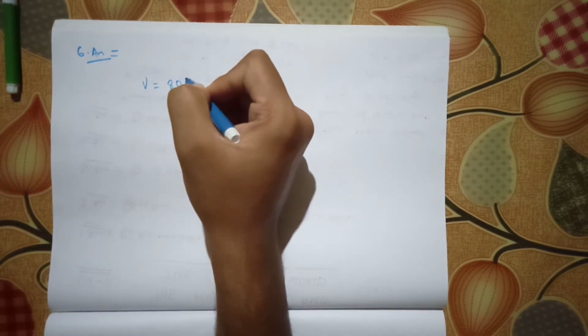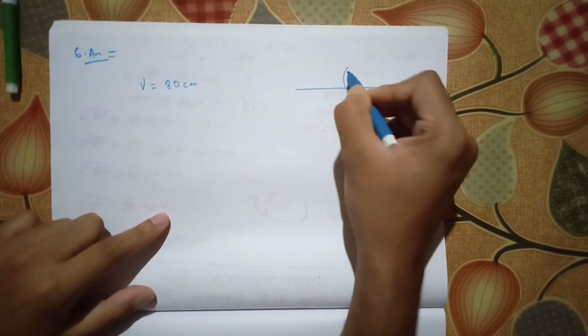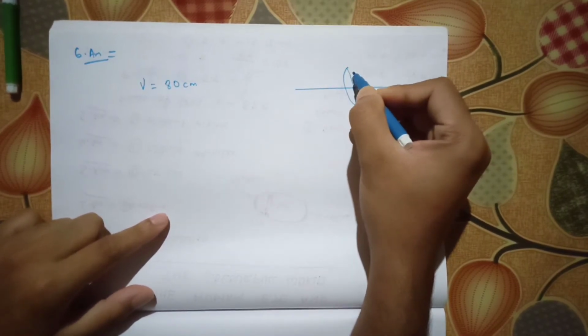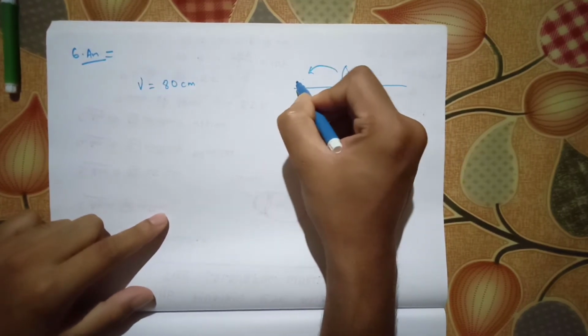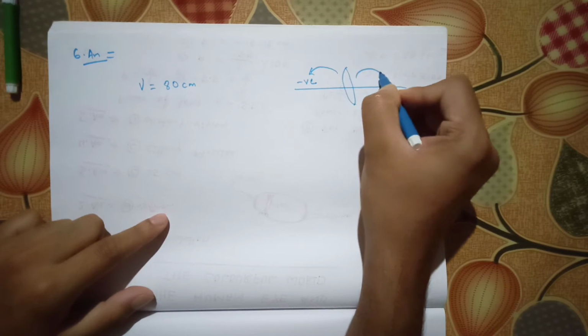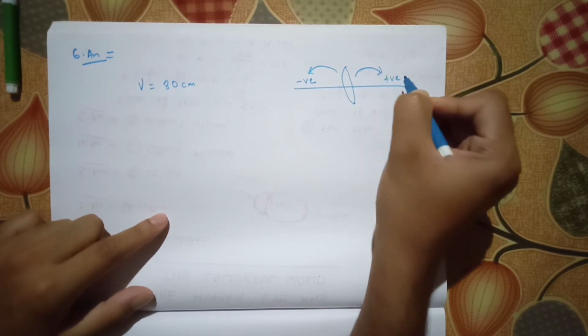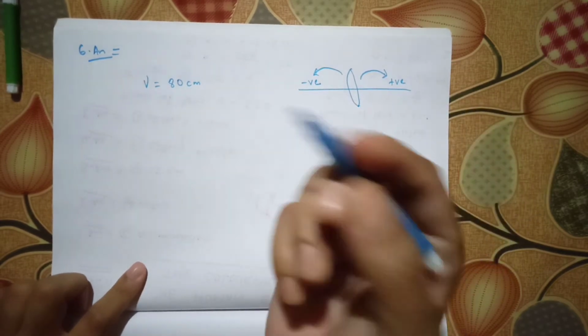So as per sign convention, if we take this as our eye, any object before the eye is negative and any object after the eye is positive. Always remember this, guys. This sign convention is going to help you.